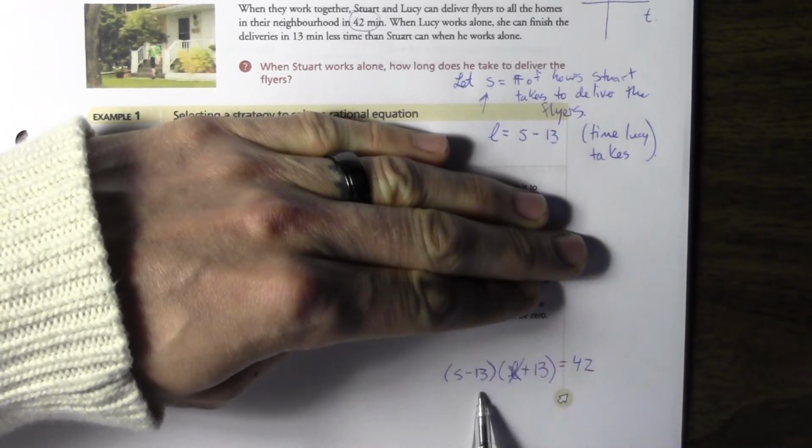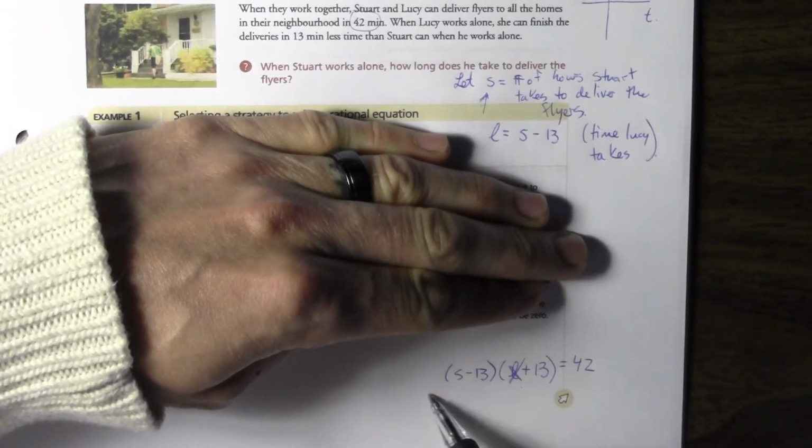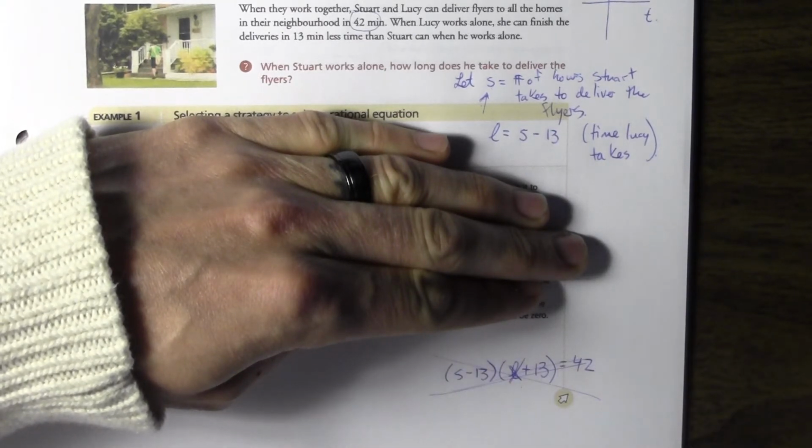Another problem is you're taking Stuart's hours and multiplying them by Lucy's hours. I don't know why, that won't give us a value that makes any sense, right? Their hours multiplied. So not the best. Anybody else want to give it a shot?